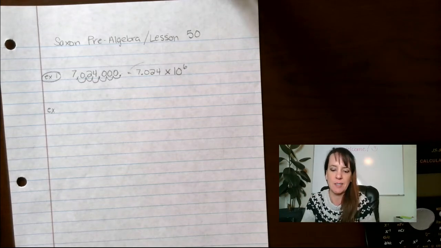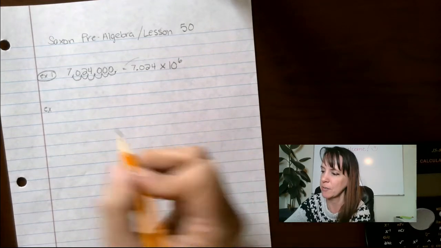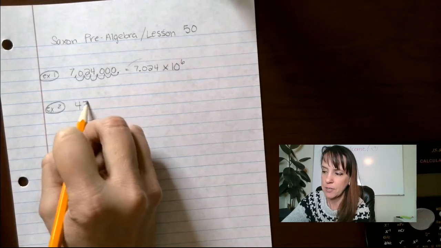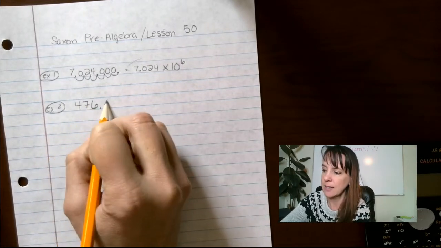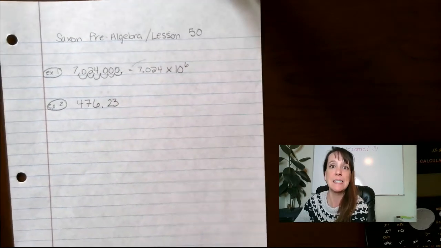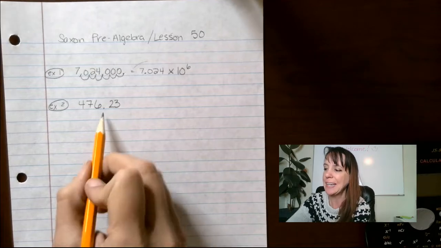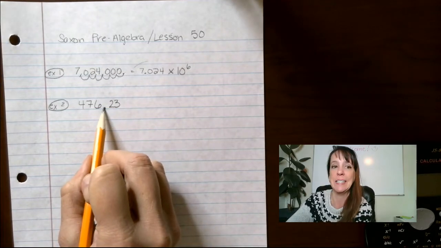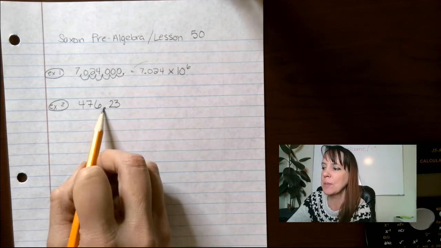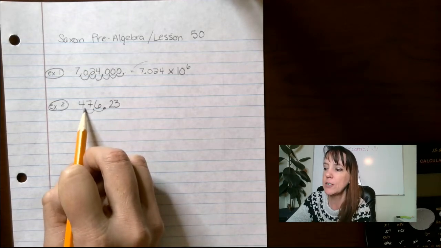Okay, let me do this and not accidentally stop recording or something. Okay, example number 2. We have 476 and 23 hundredths. So we're going to write this in scientific notation. Again, the decimal this time is not at the end, it's actually right here. But what we need to do is get it greater than 1, less than 10. So we're going to move this over 2 spots.